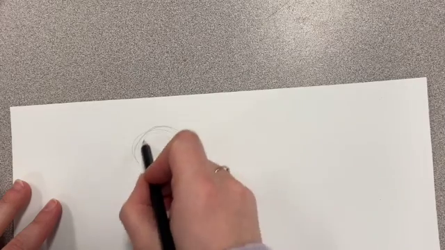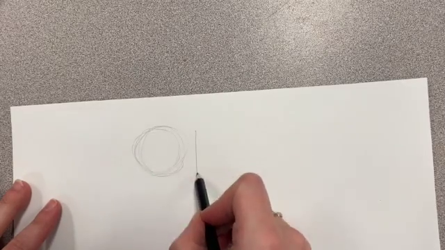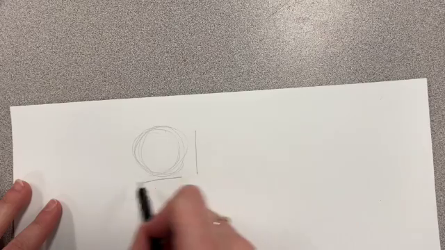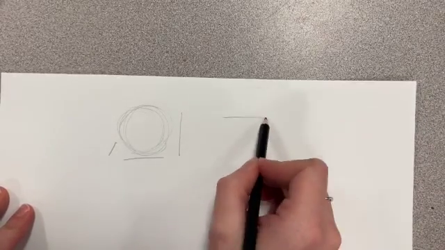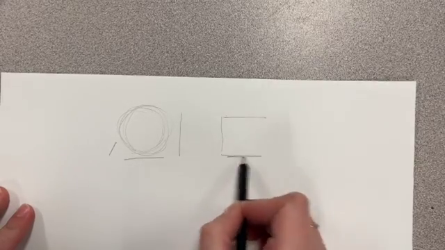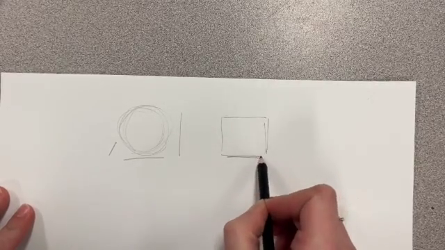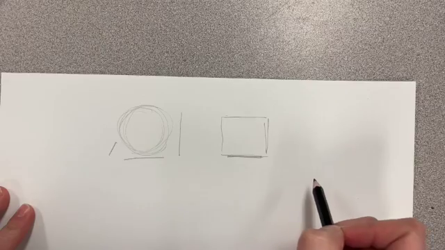Hi guys, so this week we are talking about how to identify and draw 3D forms. So we all know our shapes by now, you guys are old kids, but if I draw, say, a circle, that is a 2D shape because it's flat. It has height and it has width, but it doesn't have depth, right? If I draw a square, same thing. It's got height and width, but it doesn't have depth. It's just a flat space, so it's 2D.